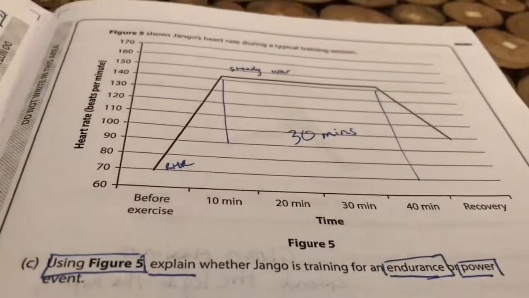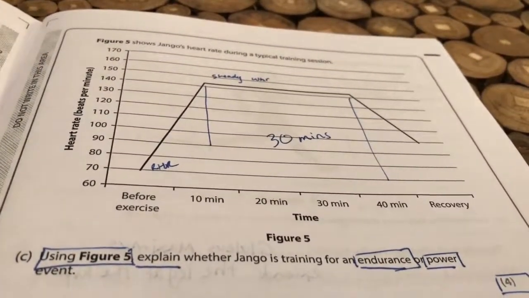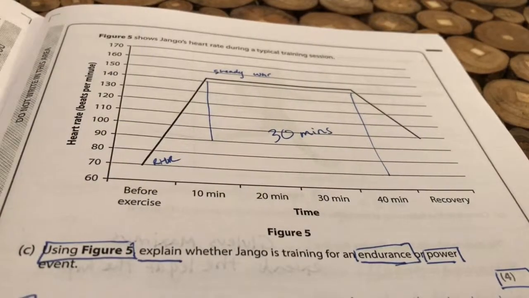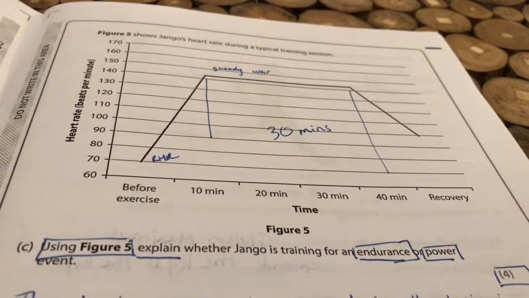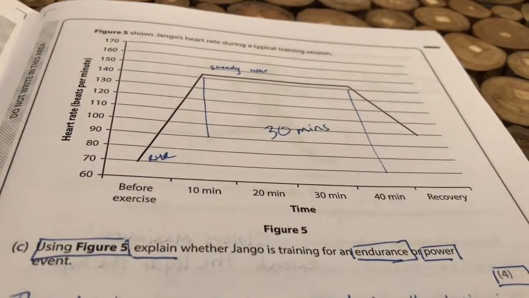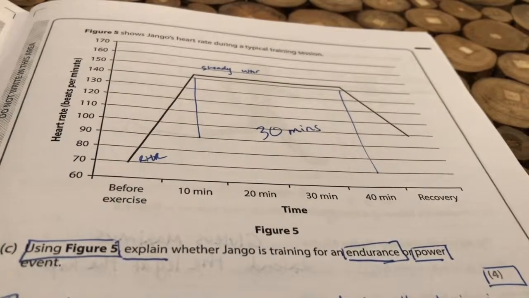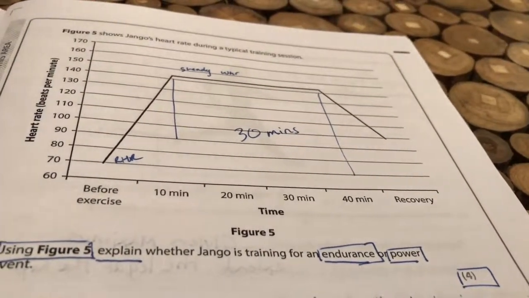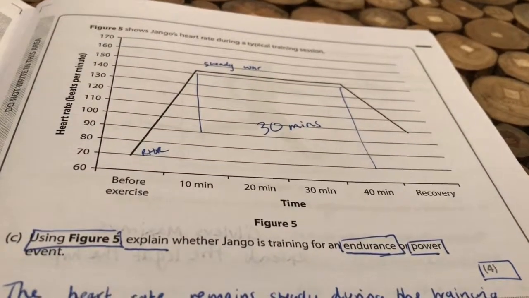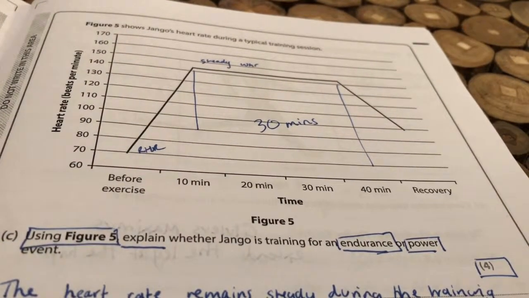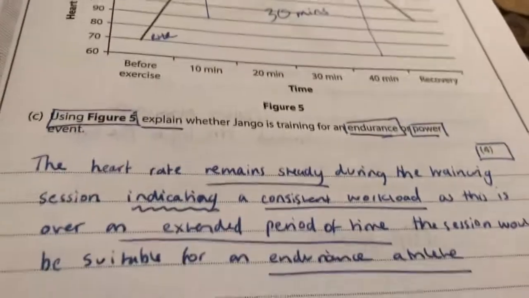So, question C then. Using figure 5, the figure above, explain whether Django is training for an endurance or power event. So first of all, we know we've got to respond. Endurance or power is a decision we've got to make. This is worth 4 marks. Explain being a key word again, so I've got to use connectives.